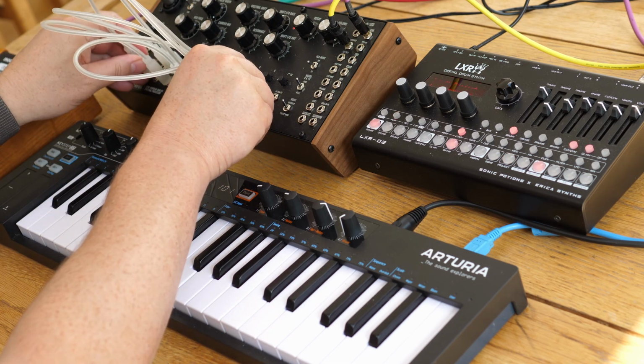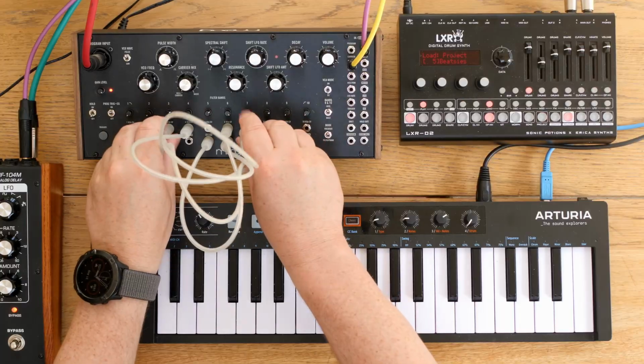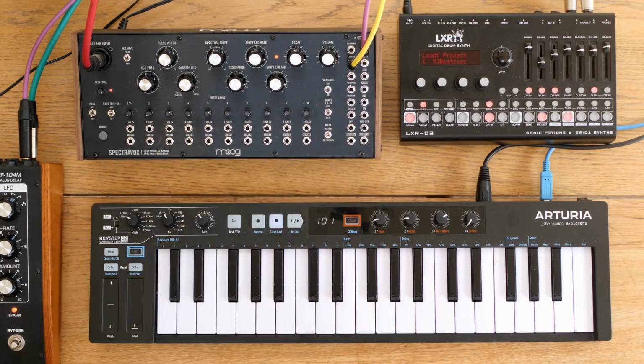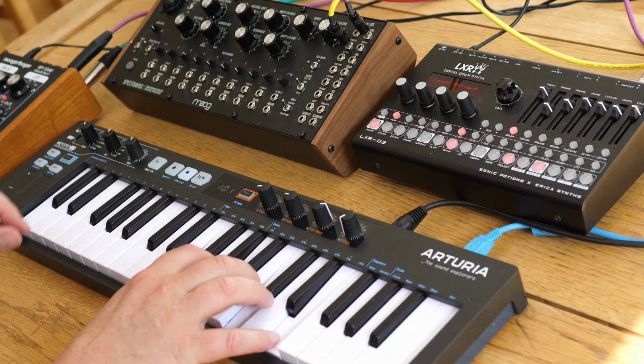If we take all these out, it should map it perfectly. Well, I say perfectly, it should map it to the right frequencies. Let's try that.